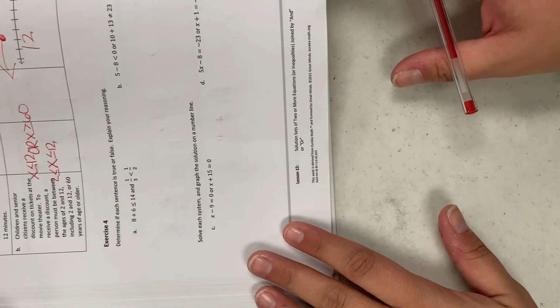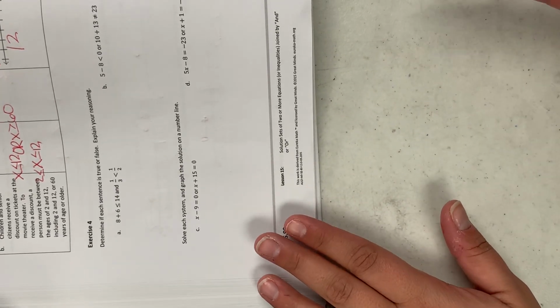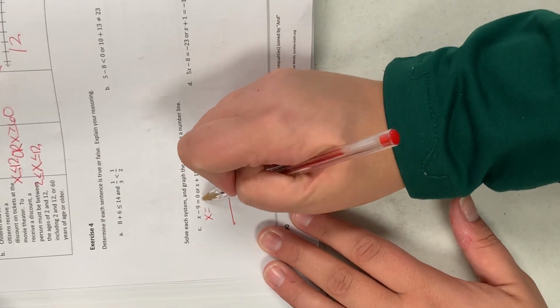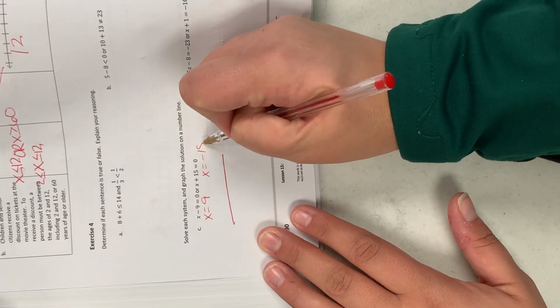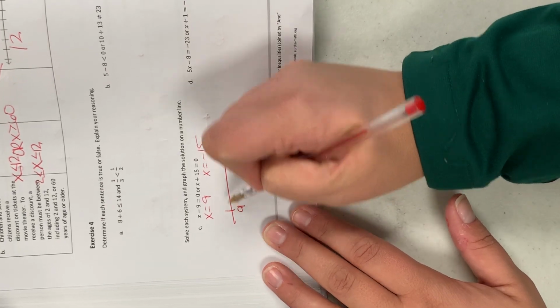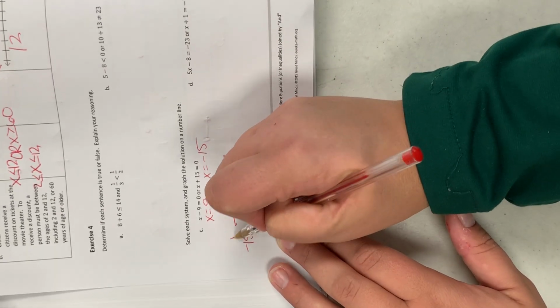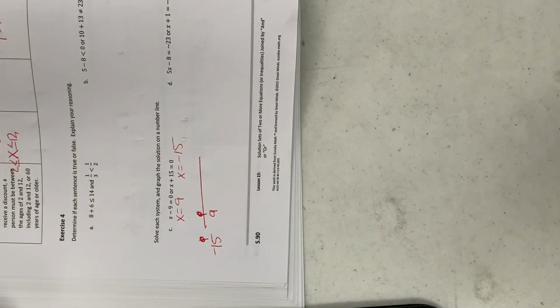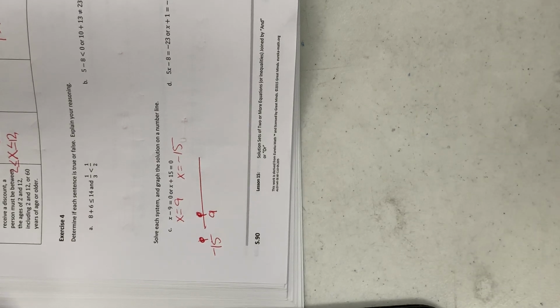Anybody? What do you notice about C? They're both equal. These are equations. So your answer is going to be 9 and negative 15. So you're basically going to have 9 and negative 15 on the graph, and you're just going to have 2 dots on it. You're not going to be graphing anything with lines. You've got to catch it because they're going to mix them up. So look at D.